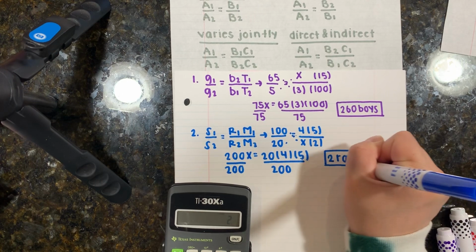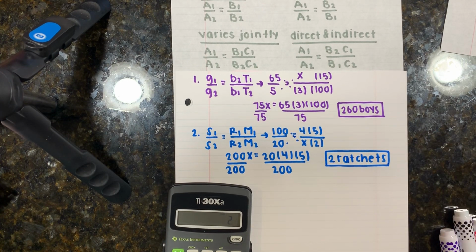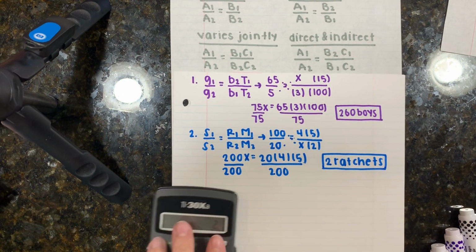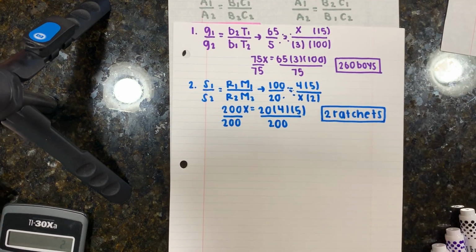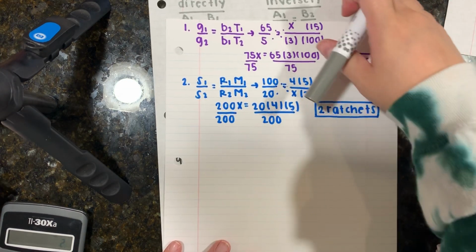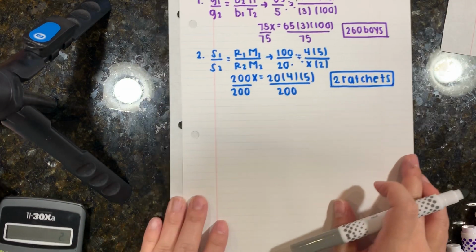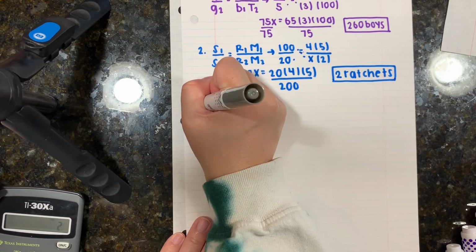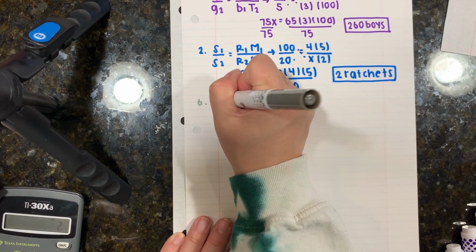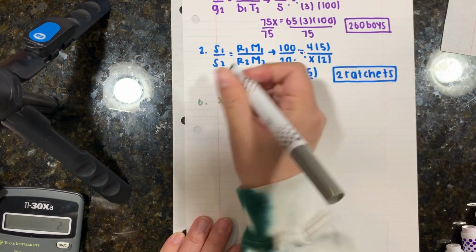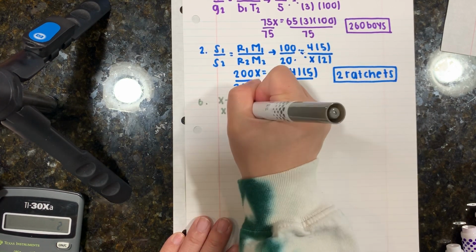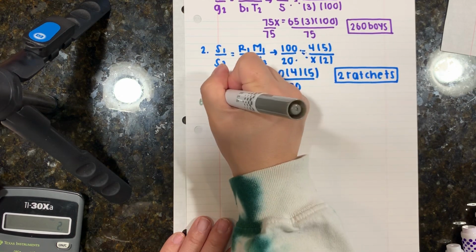And that would be your answer. Now what we're going to do is we're going to look at number 6 and number 7 together. So number 6 says it's new, but it's what we were doing before. So number 6, we have x minus 3y equals 2. Then we have xy equals 4.